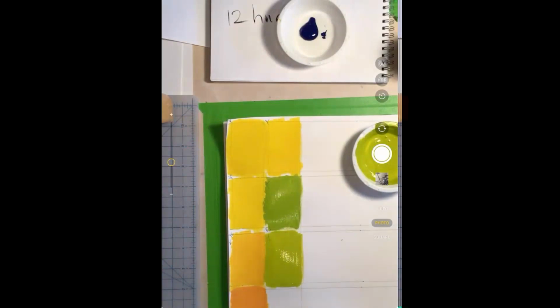So I talked about this on Tuesday with the shape of these samples that I'm painting out.